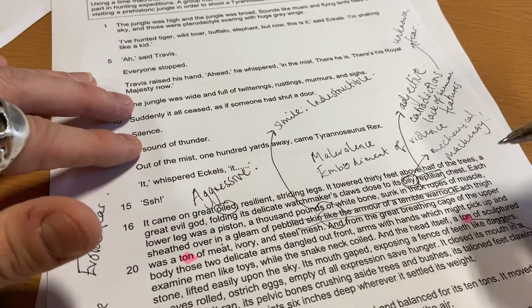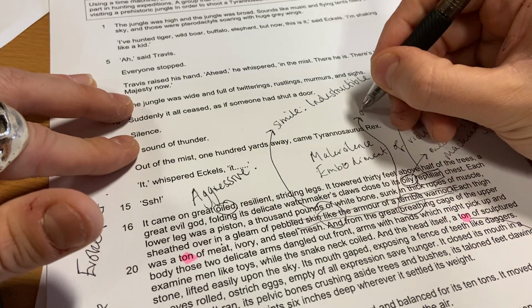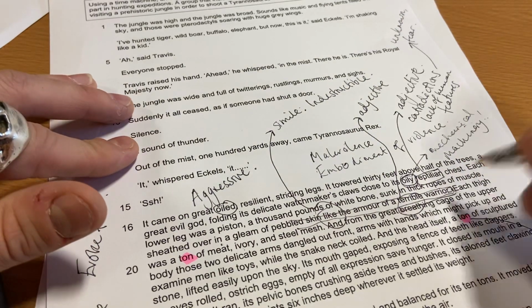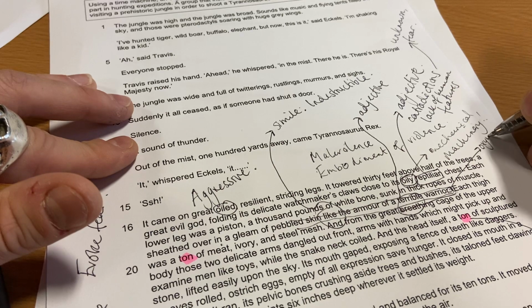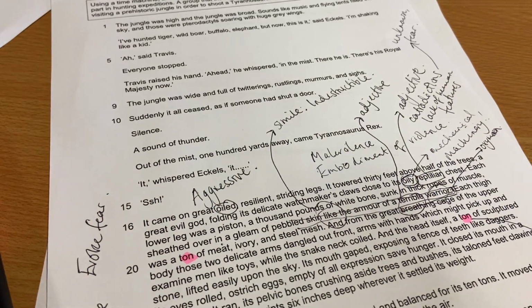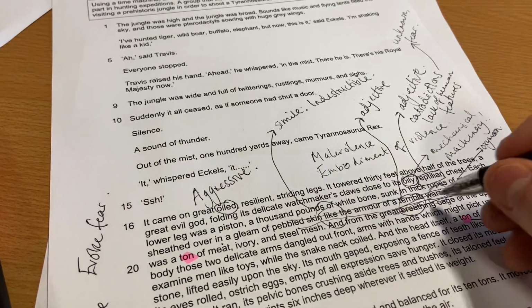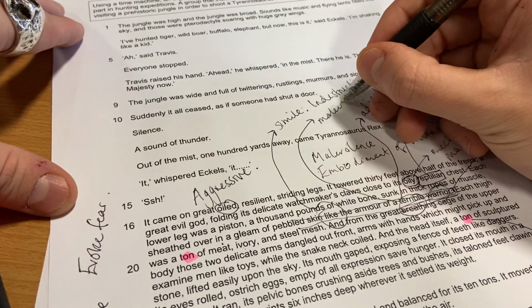We might want to focus on the adjective terrible, in a terrible warrior. I almost think that's a bit of an oxymoron, isn't it? Because those two things seem to contradict each other, which suggests the dinosaur has the strength of a warrior, but then some more evil and malevolent qualities. So it's this idea of malevolence again.